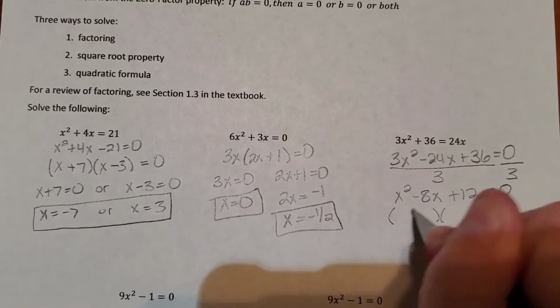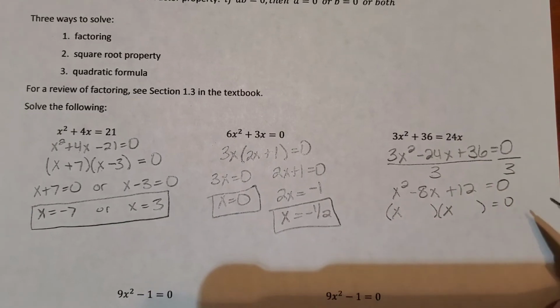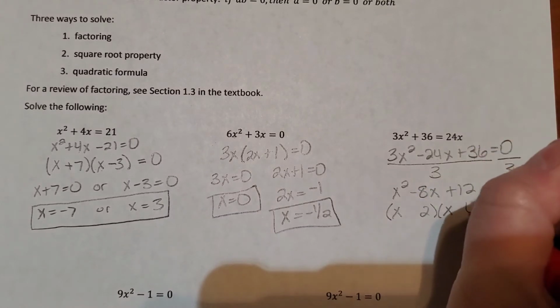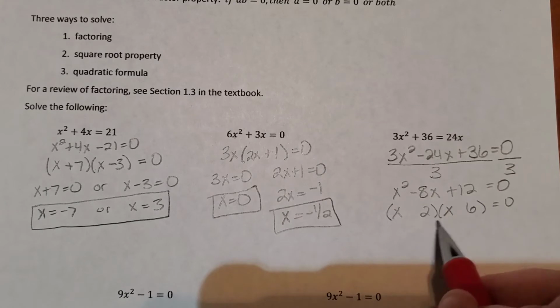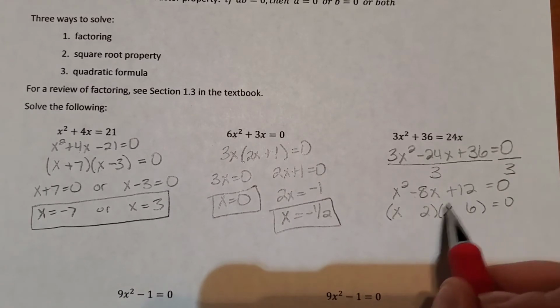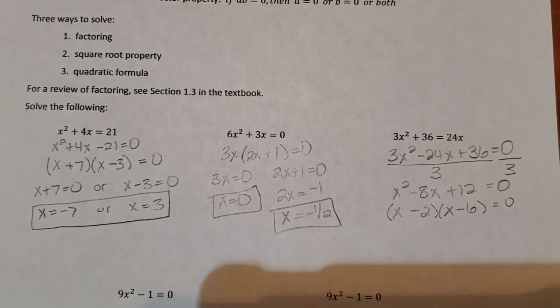So we know we need x and x. The factors of 12 could be 1 and 12, 2 and 6, 3 and 4. Looks like it's going to be 2 and 6 here because that would give me a 6x and a 2x. That'll combine to give me 8x. Needs to be negative, so both of these need to be negative so that I get a positive 12 there.